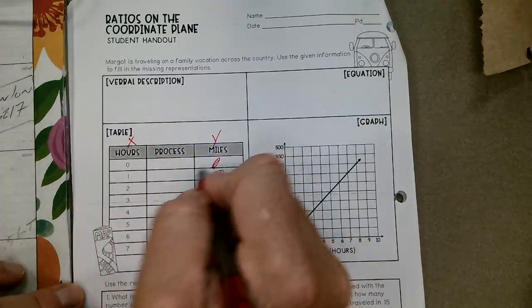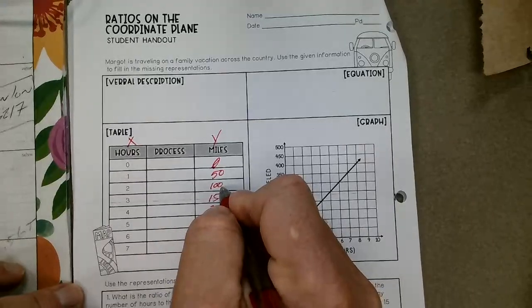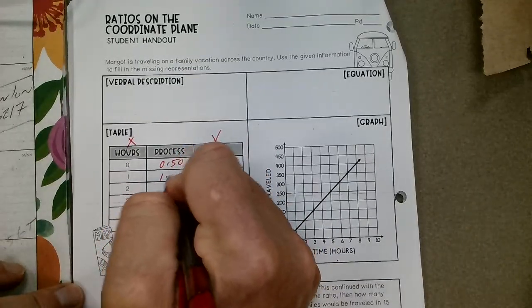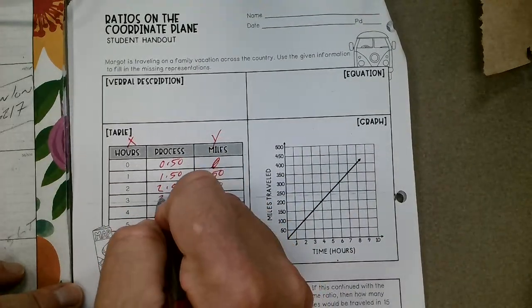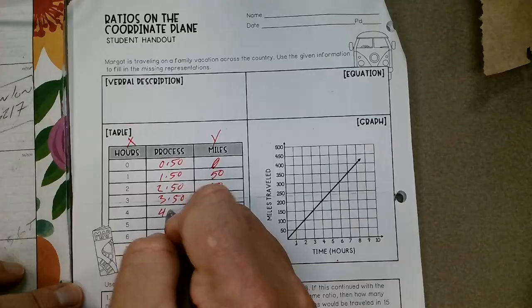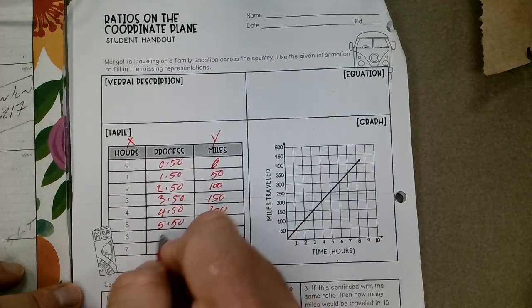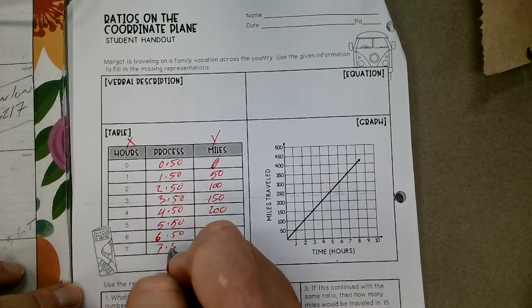Well, 0 to 0 doesn't help, but 1 to 50 would be times 50. 2 times 50, 3, yes, it is times 50. So 0 times 50, 1 times 50, 2 times 50, and so on down the line. Let's fill that in because our rule is times 50. And this is 6 times 50 and 7 times 50.